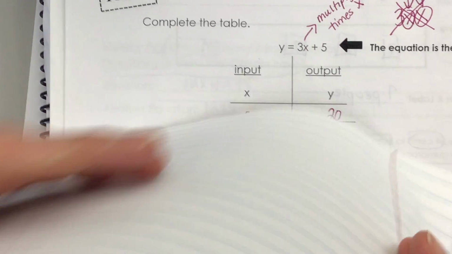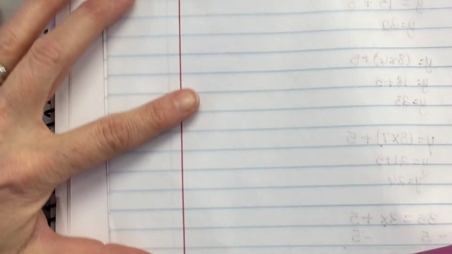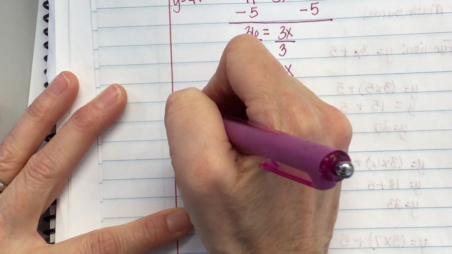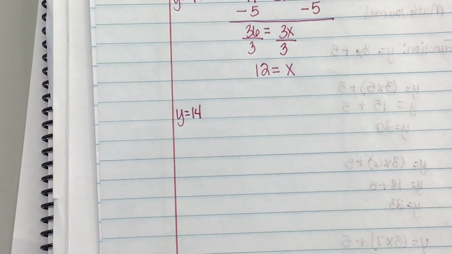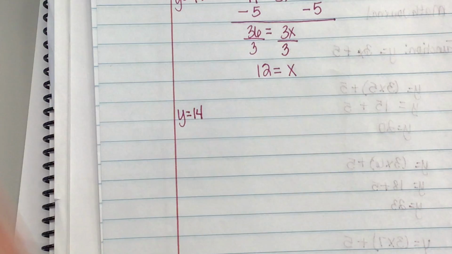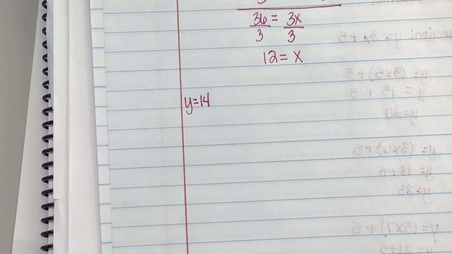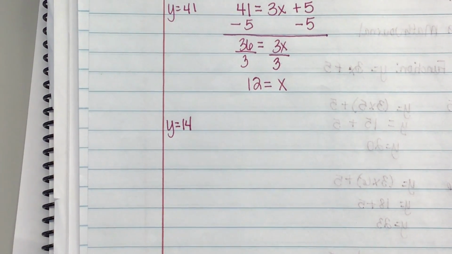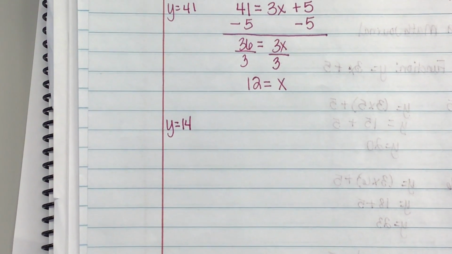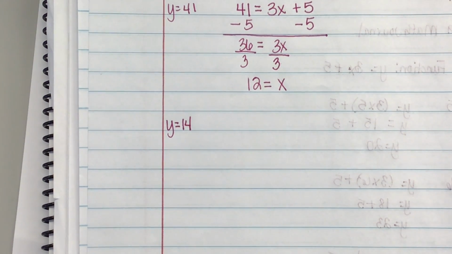Let's do the next one by ourselves. It's a pretty easy one. It's y is 14. Look at your examples above. Okay, if you think you have what x is equal to here, raise your hand.